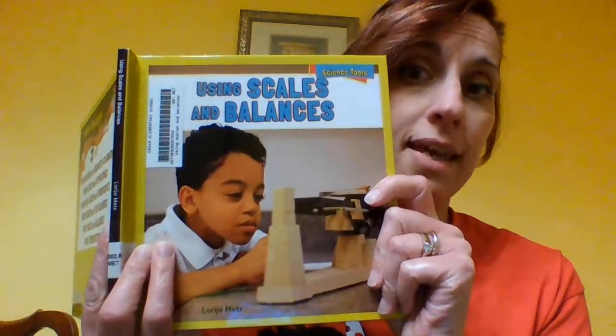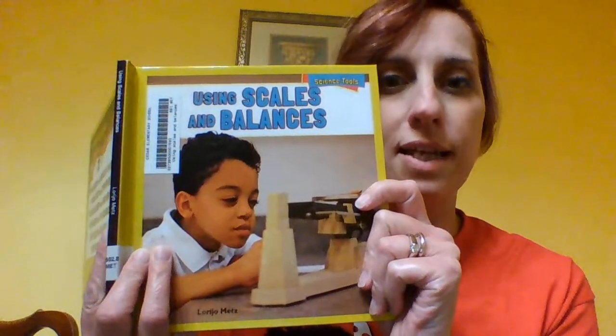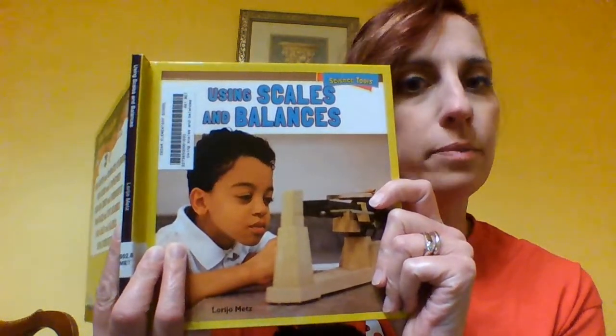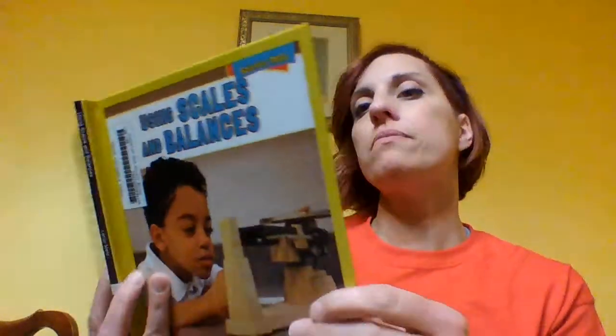Kindergarten friends, you may have watched a video earlier about me using a balance. So I have a book called Using Scales and Balances. I'm not going to read the whole thing because it is kind of long, but we will talk a little bit about scales and balances and density.